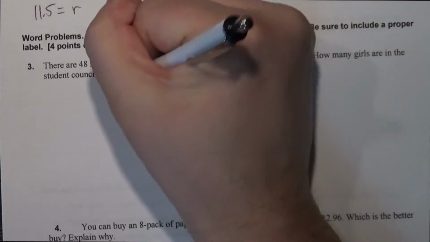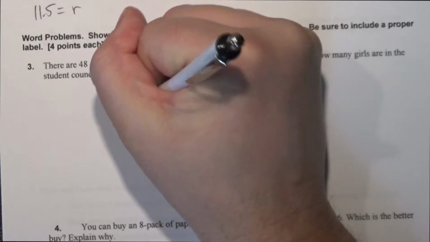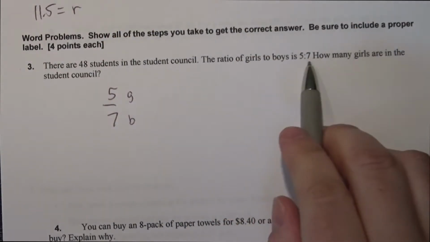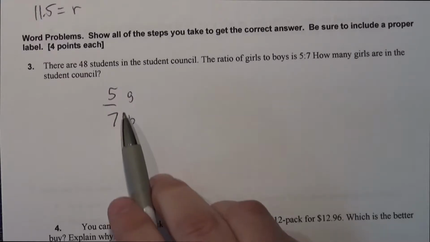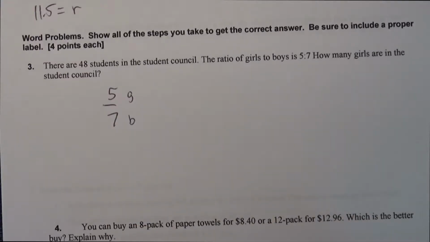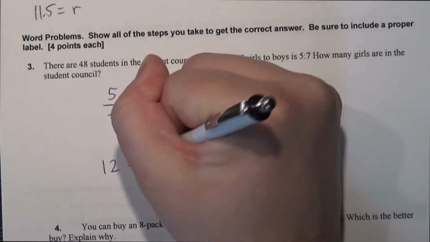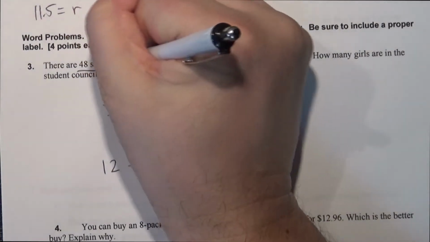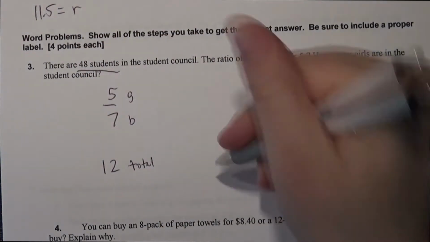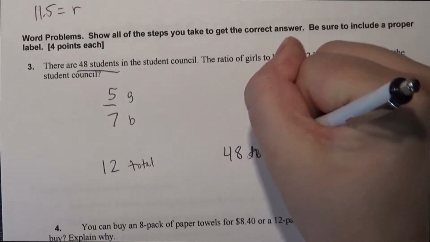So if I have a ratio of 5 to 7, that's girls to boys, right? Because girls to boys is 5 to 7, and the order is important here. So I have 5 girls to every 7 boys. Now if I think about that, I take 5 plus 7. That means there's 12 kids total in that scenario. Well, I know from this example here, there's 48 students. So I want to come up with a total of 48 students total.